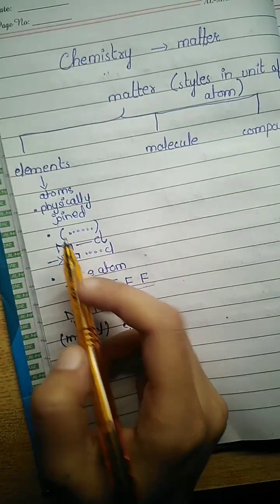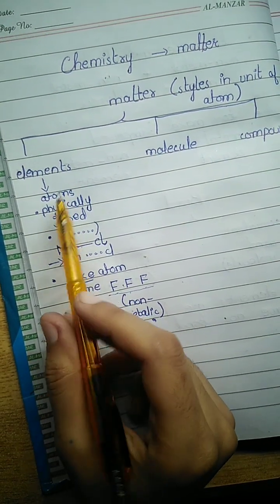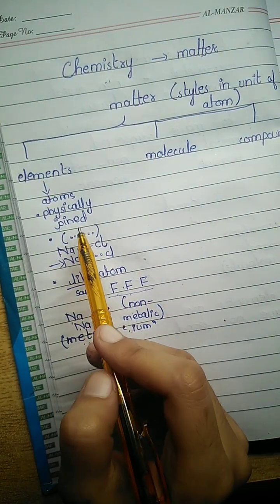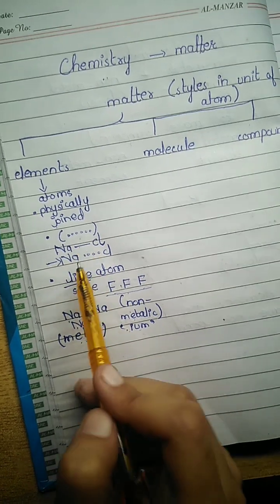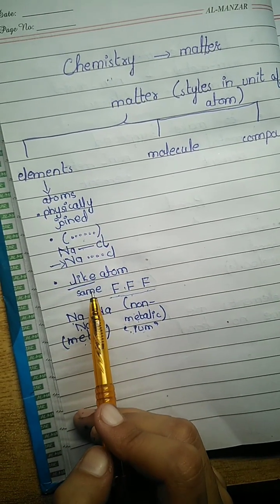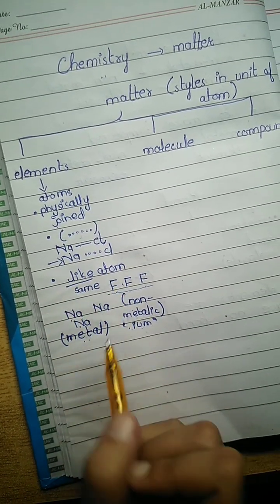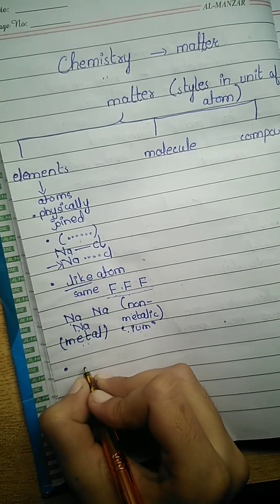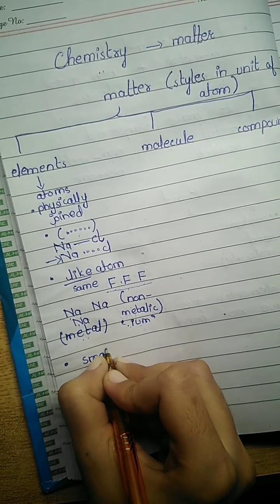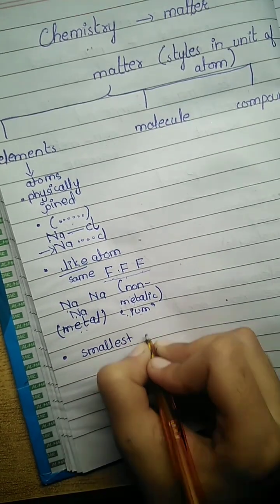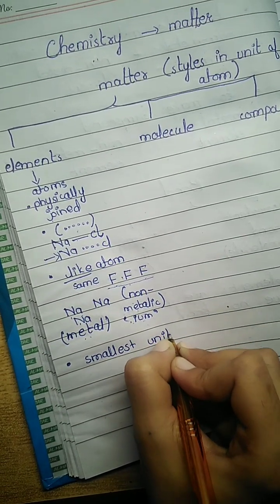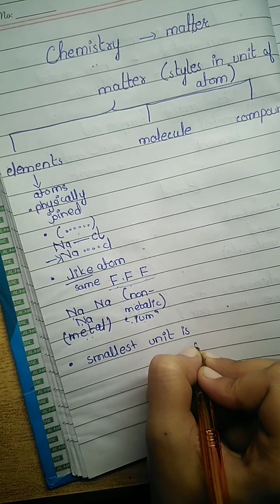Now we've got three points: elements are physically joined, they can be represented in a dot form, and they just have like atoms. Now the fourth point is, what is the smallest unit of element?